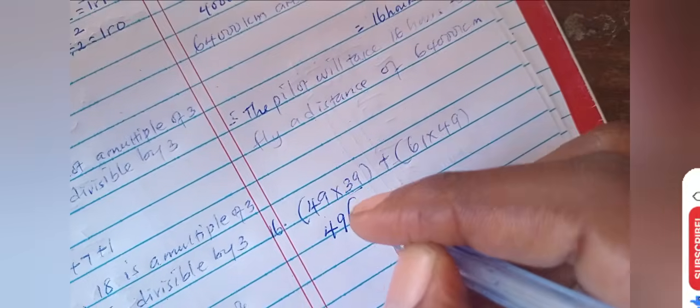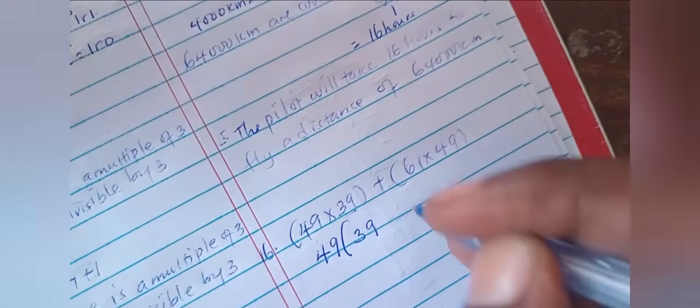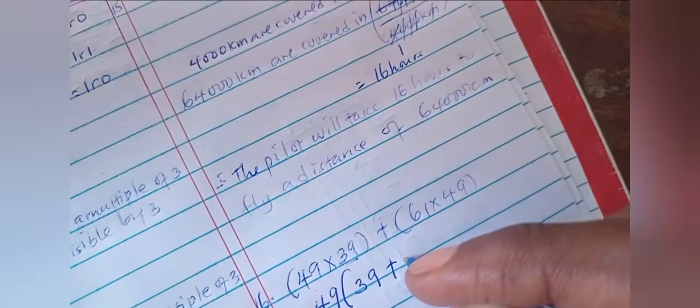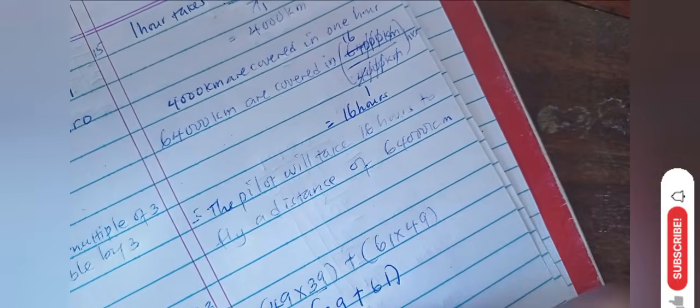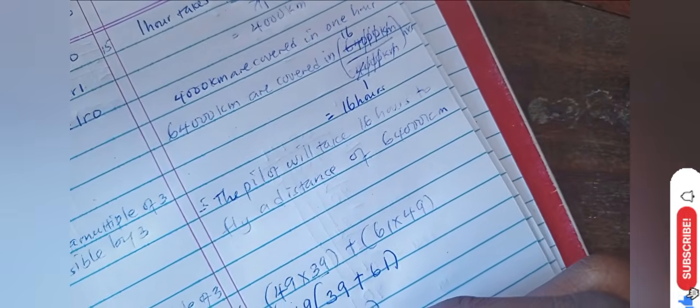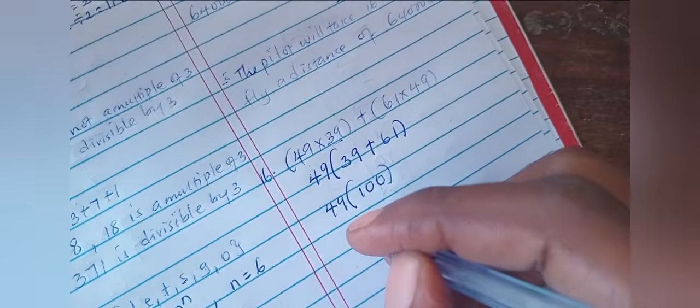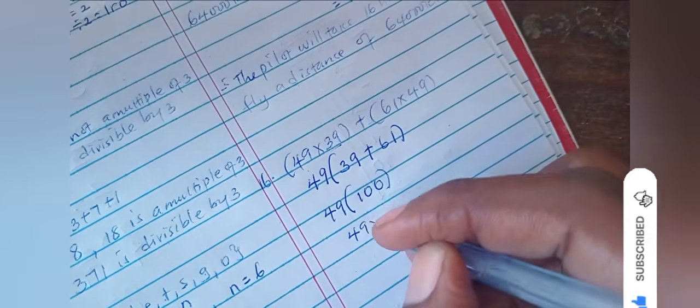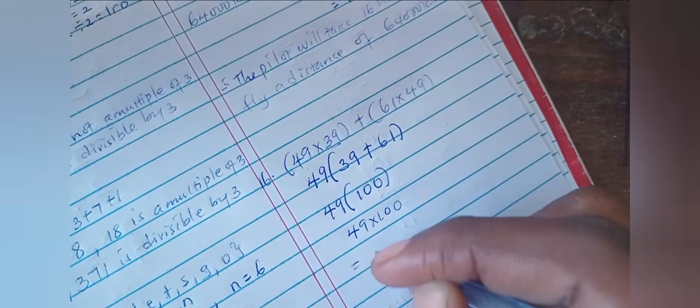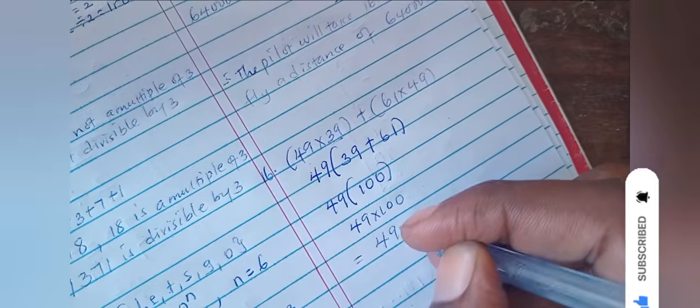In the first bracket, I'm remaining with 39. The operation here is plus. And in the second bracket, I'm having 61. That will be now 49 into bracket 39 plus 61, which is 100. There is a silent multiplication sign, so this will be 49 times 100, which is equal to 4,900.